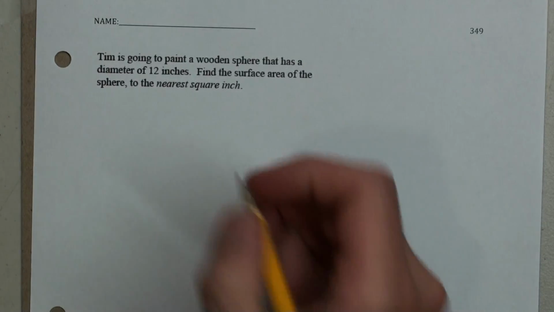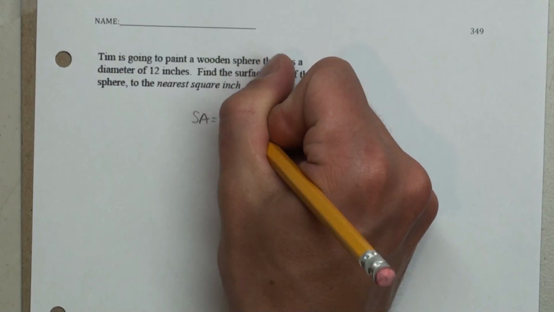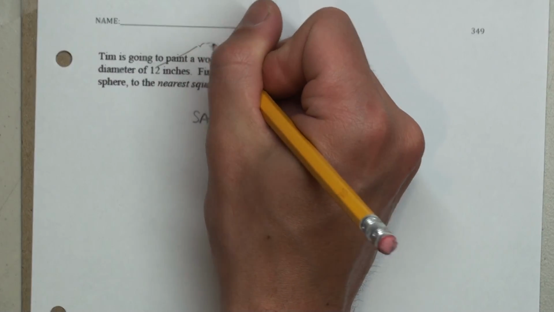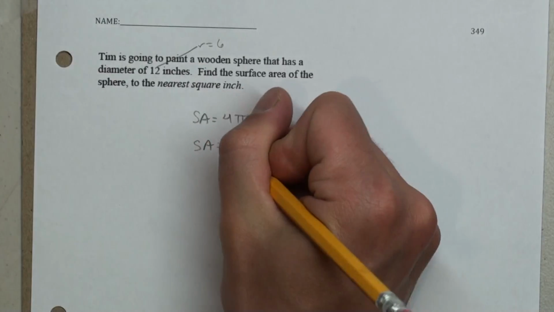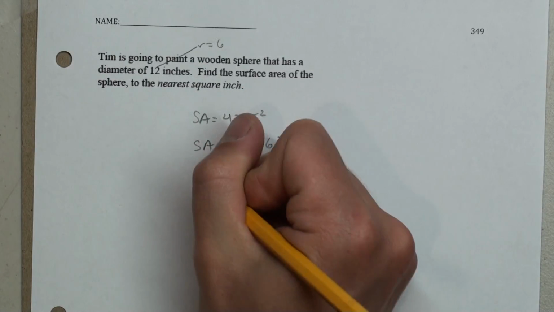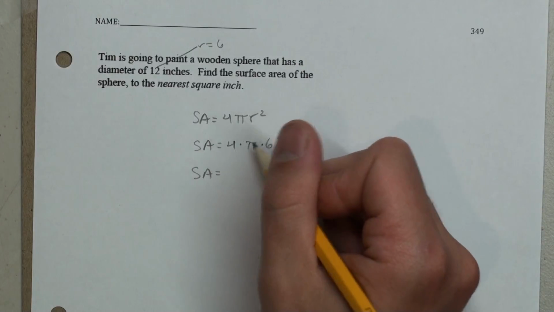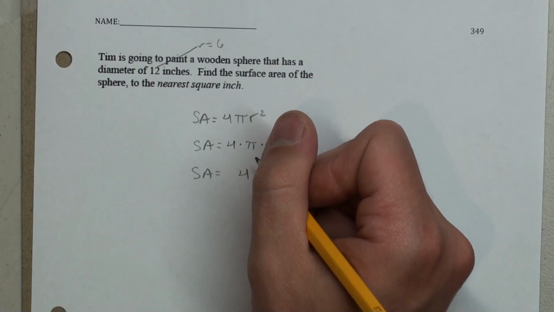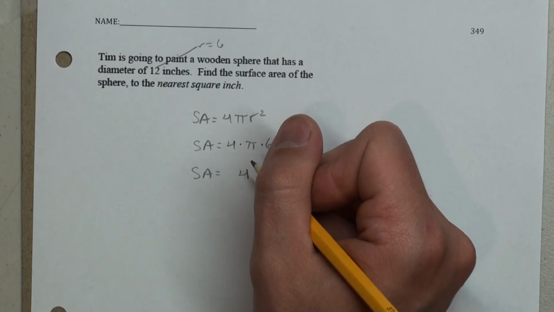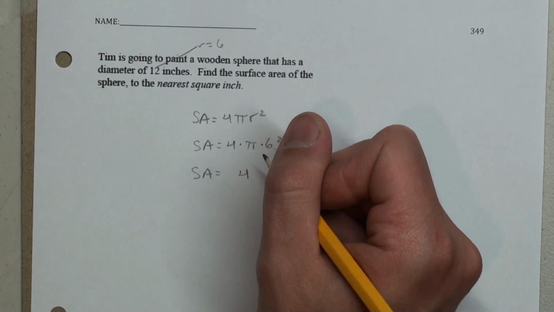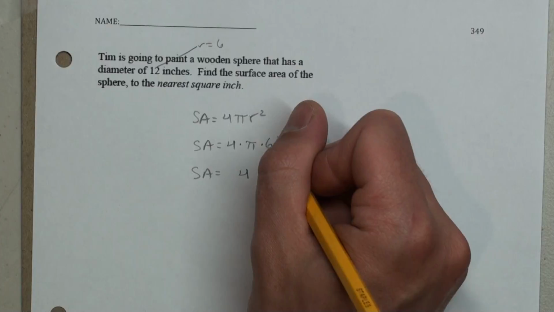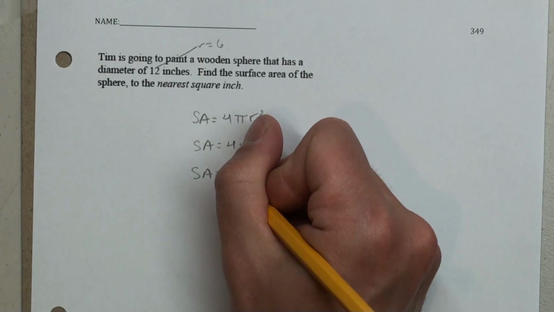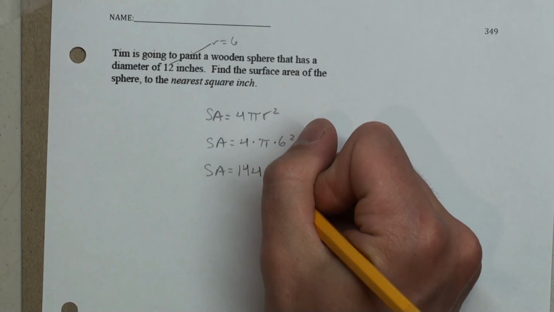Tim is going to paint a wooden sphere, so its surface area equals 4 pi r squared. The diameter is 12, so the radius is 6, so my surface area is 4 times pi times 6 squared. So the surface area, 36 times 4, 6 times 4 is 24, carry the 2, 64, no. 6 squared is 36, and 36 times 4, 4 times 3 is 12, plus 2, 144 pi.